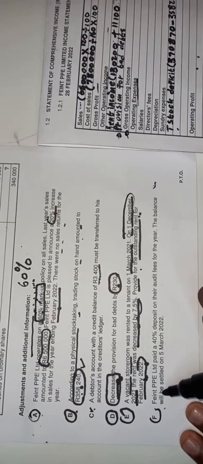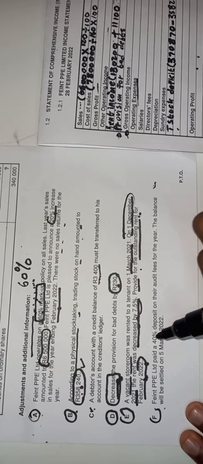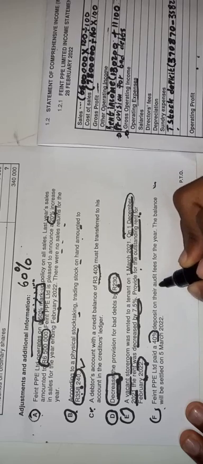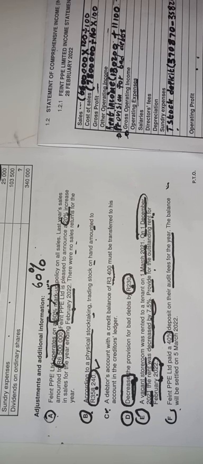So let's do it. Number F, they are saying Faint PPE Limited paid a 40% deposit on their audit fees for the year. What does that mean? It means we did not pay the total of our audit fees. We only paid 40%. So if we paid 40%, how many percent is remaining? Obviously, 100 minus 40, 60 is remaining, which means the audit fees that we paid on our adjustment equals 40%, and we are left with audit fees of 60%.